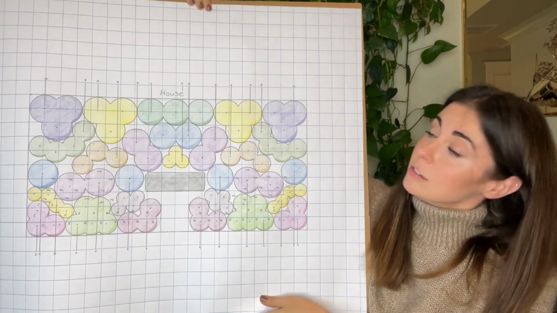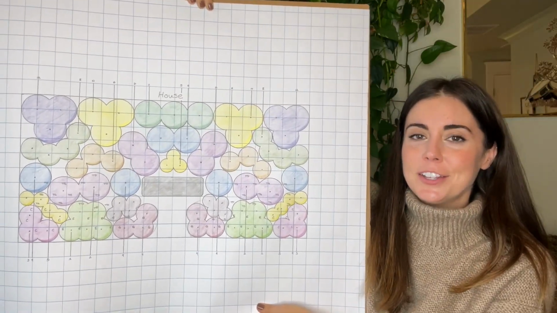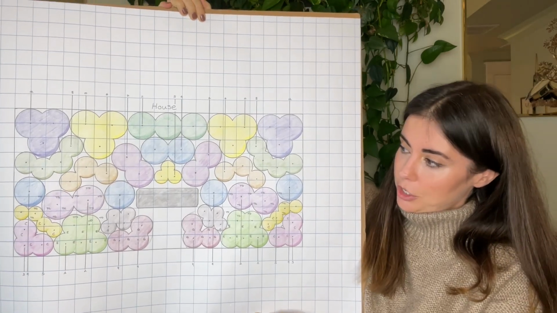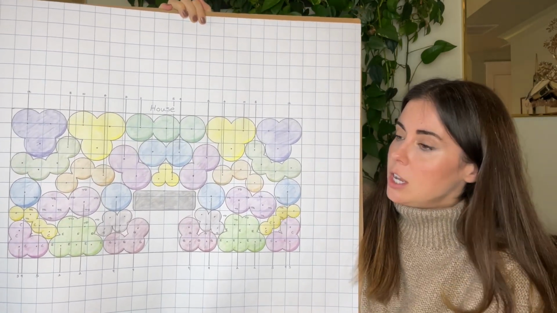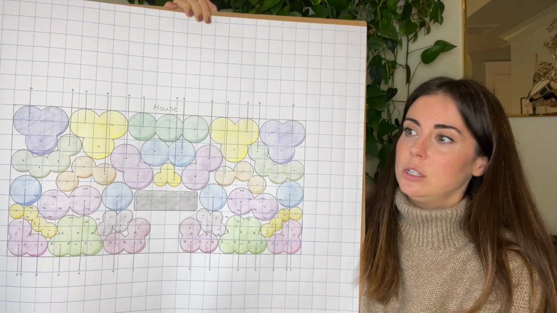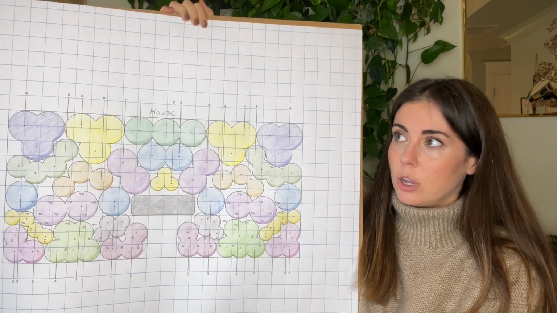So this is my drawing so far for our final project, for our final design project. The first design project was taking a photo of a planting area.